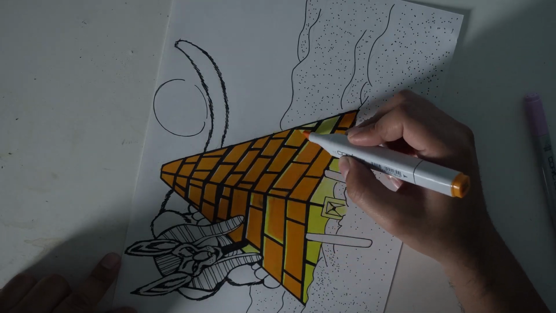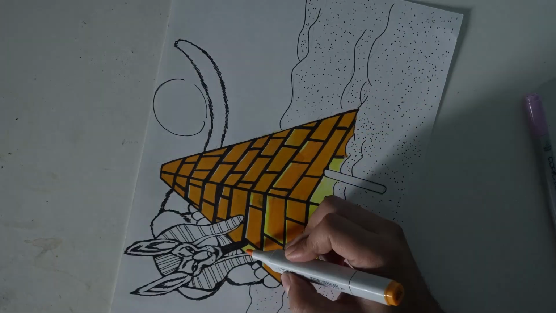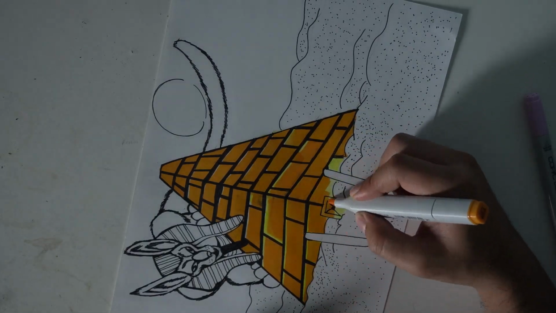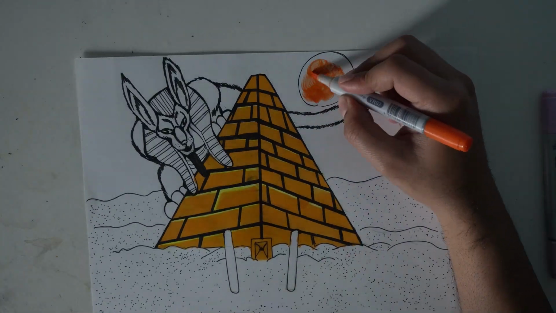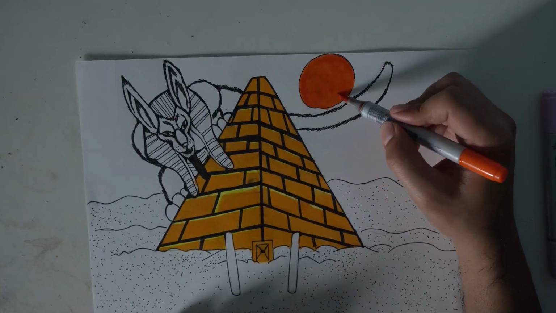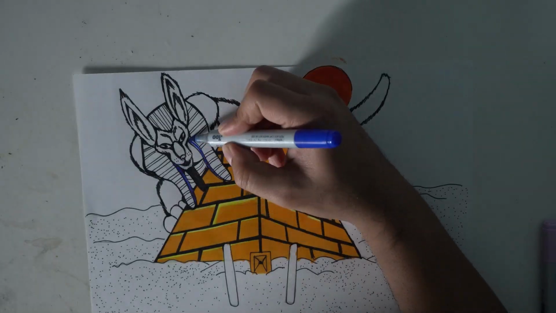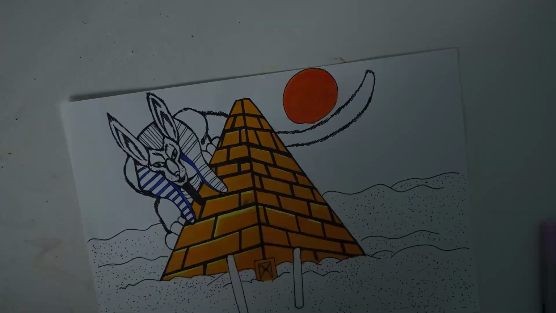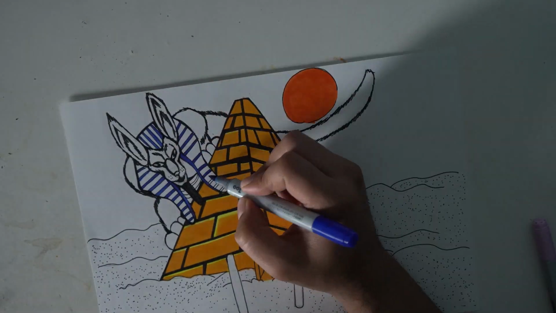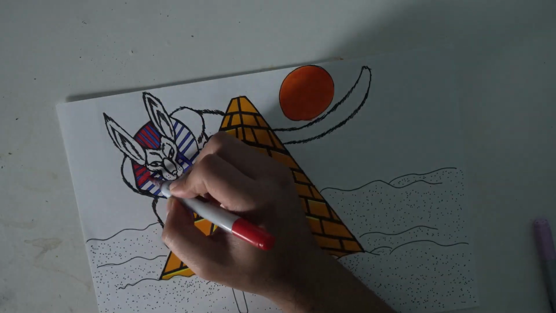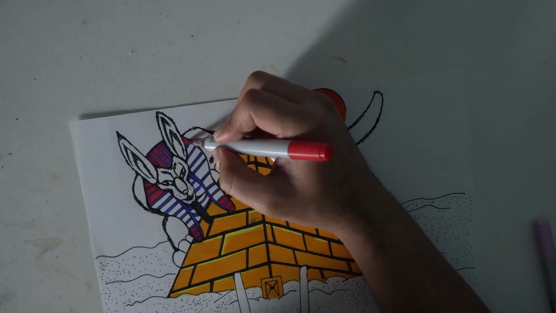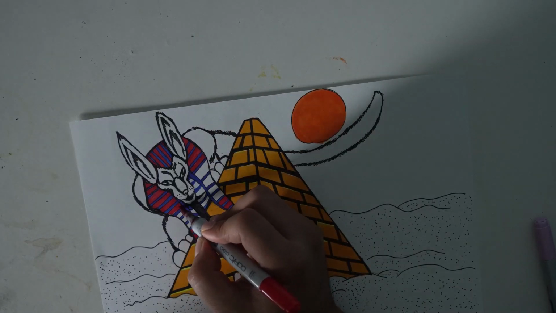So my pyramid is like a yellowish golden orange, golden yellow color, and I'm coloring the sun red, and I'm gonna color this Anubis. I'm gonna give him the American colors, red and blue. No white color, but red and blue.